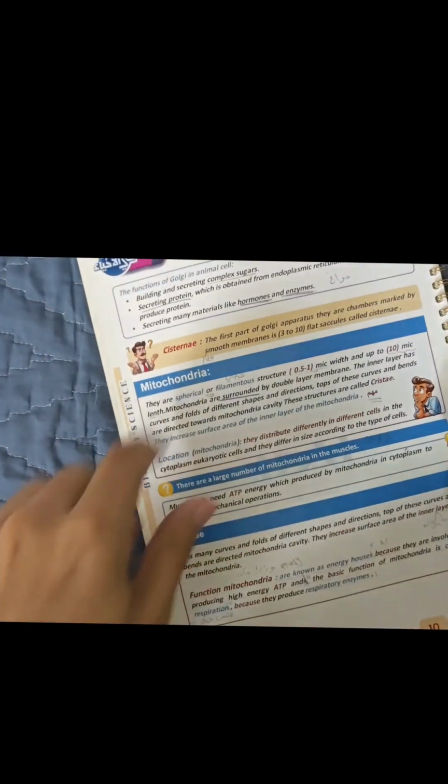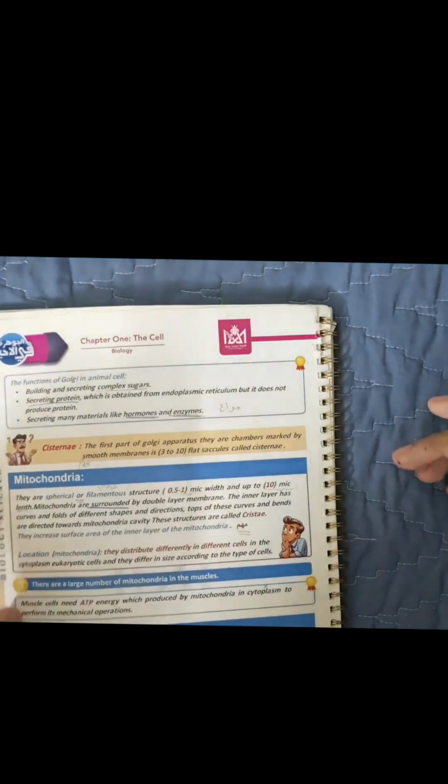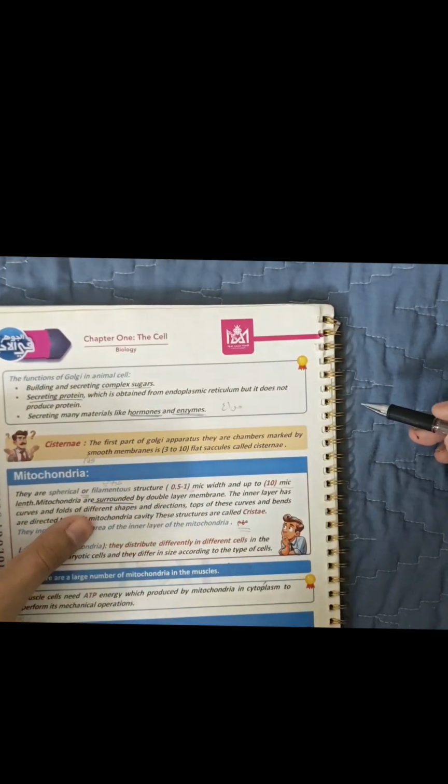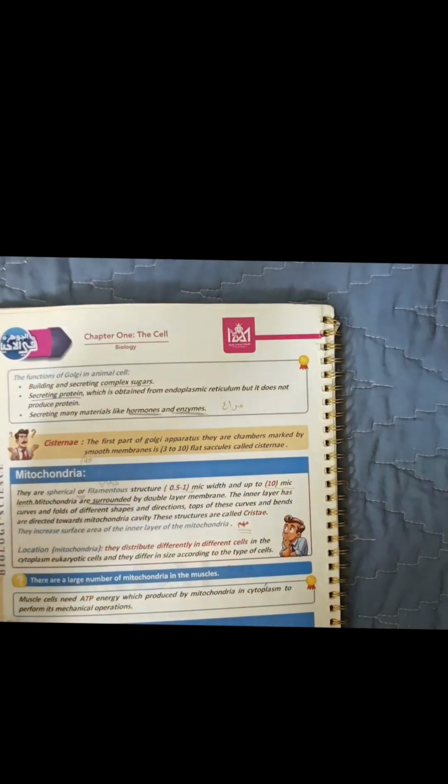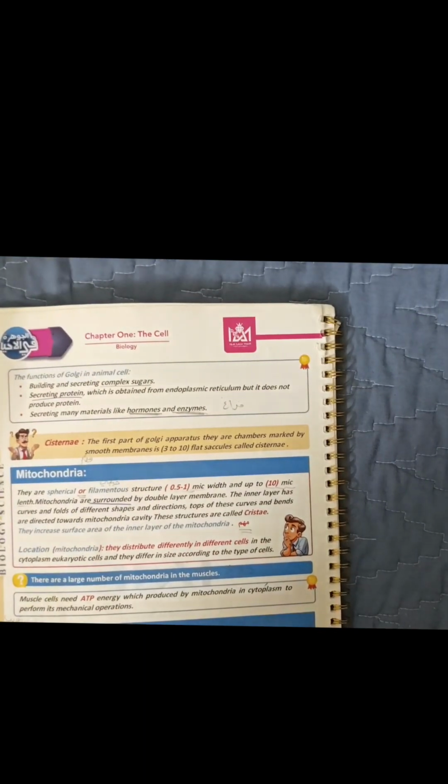The functions of Golgi here, in animal cell, what do? Building and secreting complex sugars, okay? Secreting protein, which is obtained from endoplasmic reticulum, but it does not produce protein. It secretes protein, but it does not produce it since endoplasmic produces it. Secreting many materials like hormones and enzymes. That's pretty straightforward.